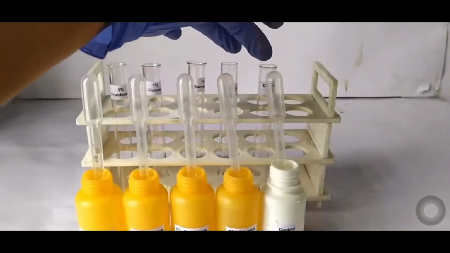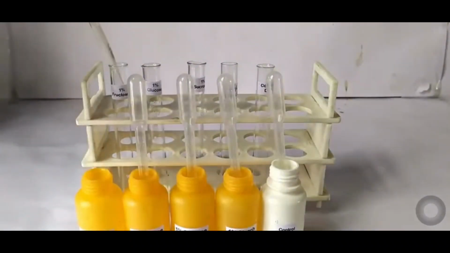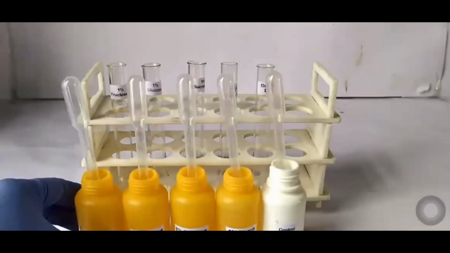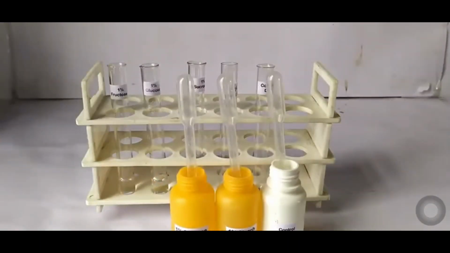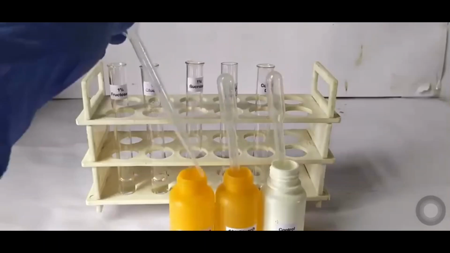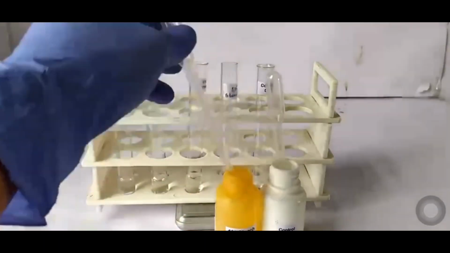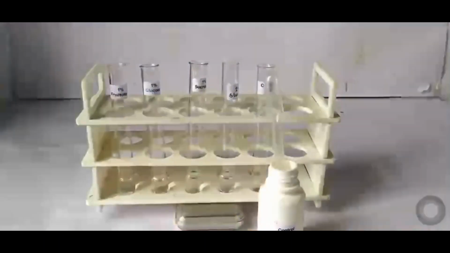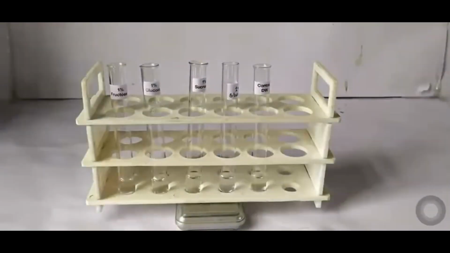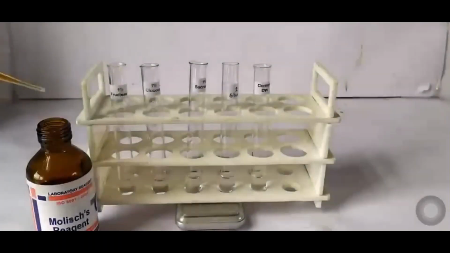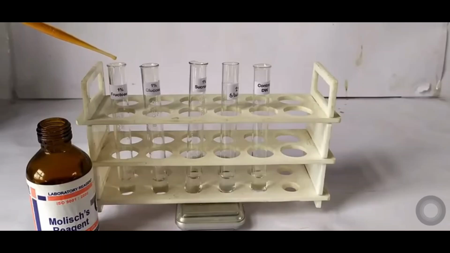Let's walk through the process step by step. First, we begin by preparing our test sample. You should use about 2 to 3 drops of the sample. For instance, you could be testing a plant extract, a solution of glucose, or even a urine sample to check the presence of sugars. Now, let's add 2 to 3 drops of Molisch reagent to the test tube. It's important to use alpha-naphthol in ethanol because it's the active compound that will react with the carbohydrates. Swirl the test tube gently to mix the sample with the reagent.